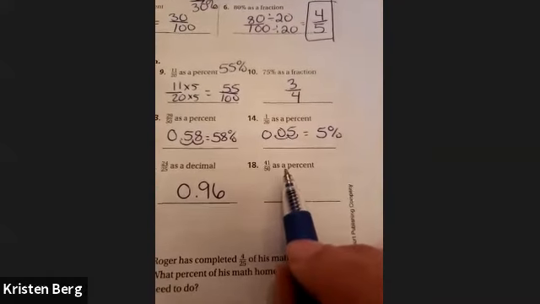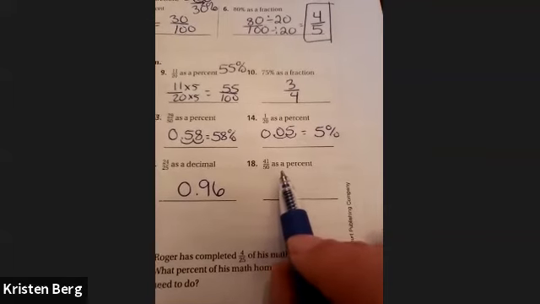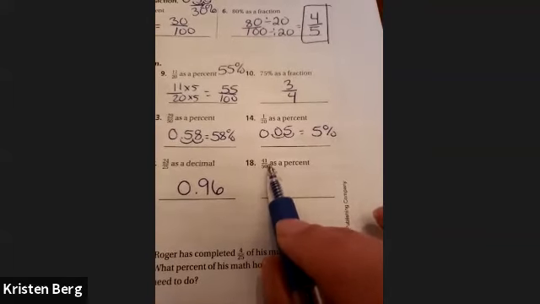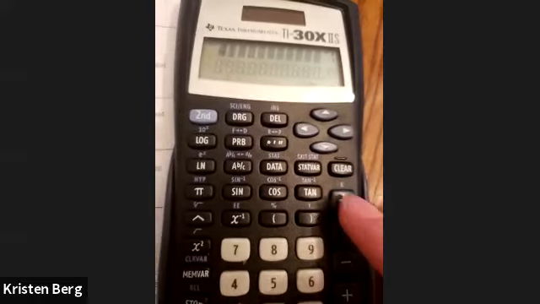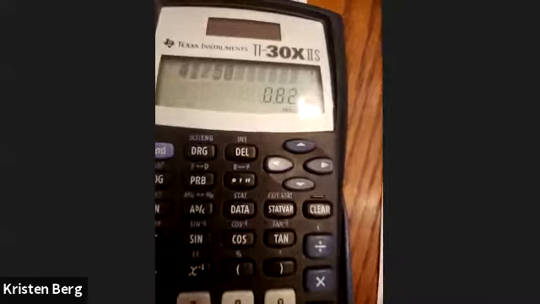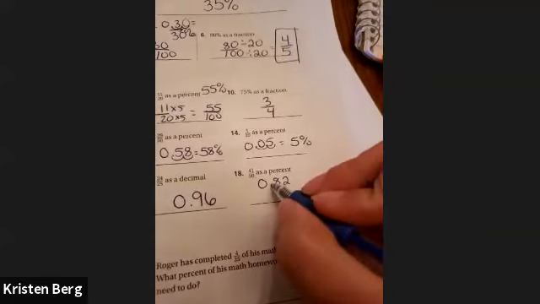Next, you could change this to a percent. Remember, percents are always out of 100. So you could times both the top and the bottom by 2 to get it to 100, and then you would know what the percent is. Or you could just simply put it in. 41 divided by 50 is 82 hundredths. However, that is not a percent, that is a decimal. So in order to change it, you would move it 2 places to the right, and it is telling you it is 82%. So that is what else you could have done.